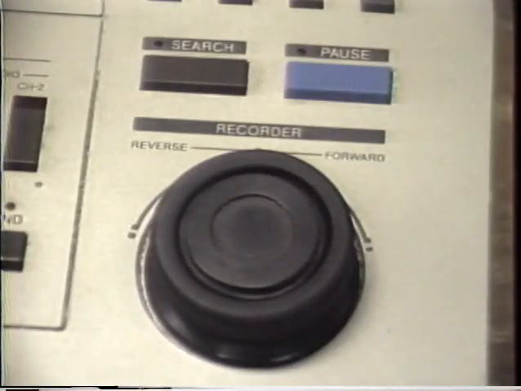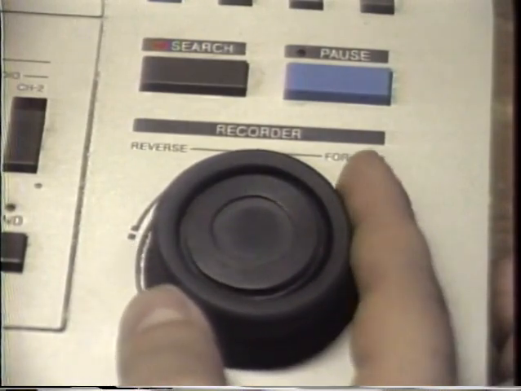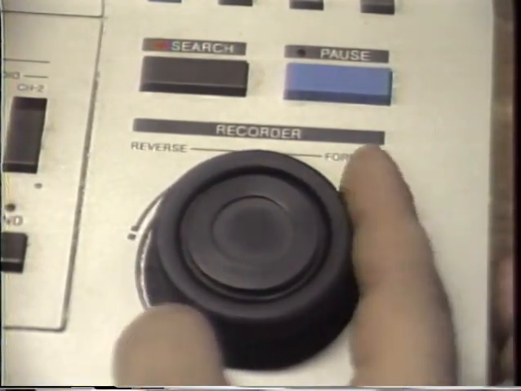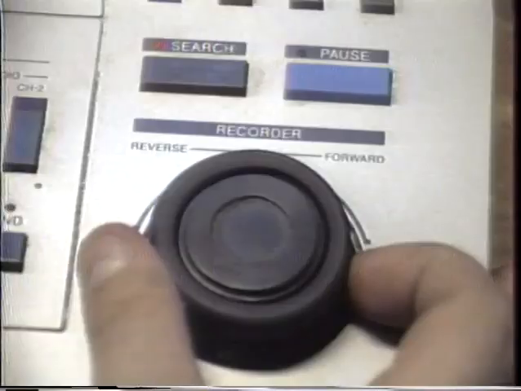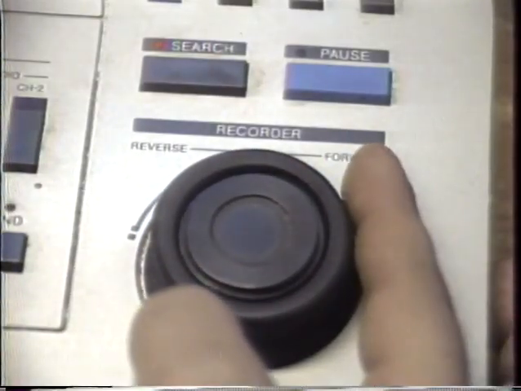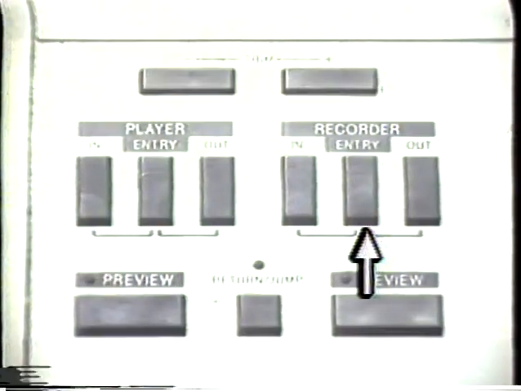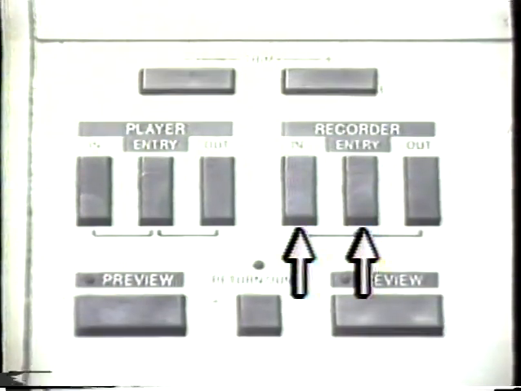Next, turn the VTR recorder shuttle dial on the editing control unit to find the part of the tape that you want to start recording onto. Once it is done, press Player Entry and Player In together, and press Recorder Entry and Recorder In together.